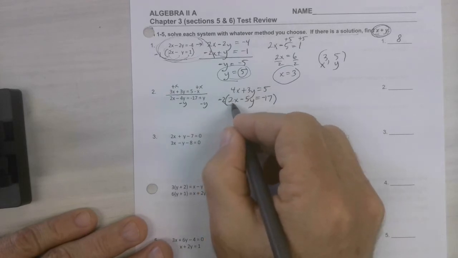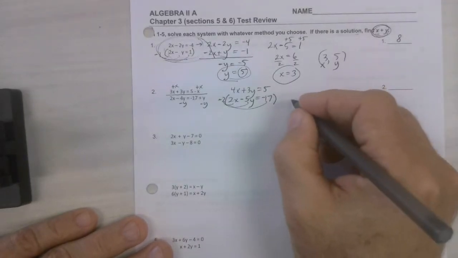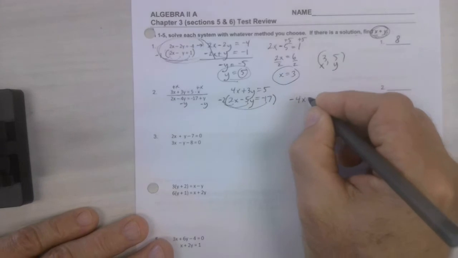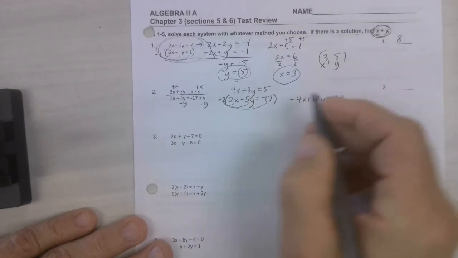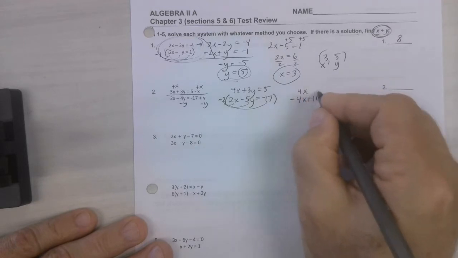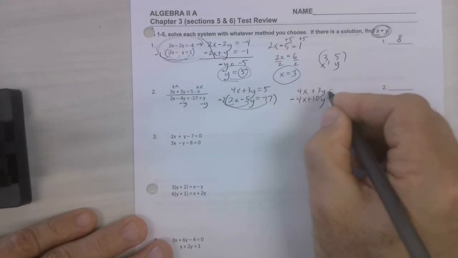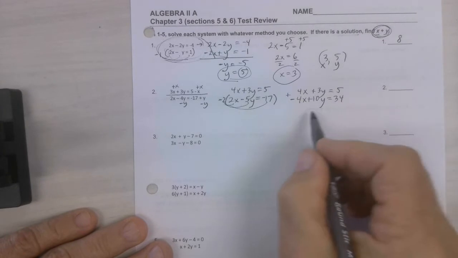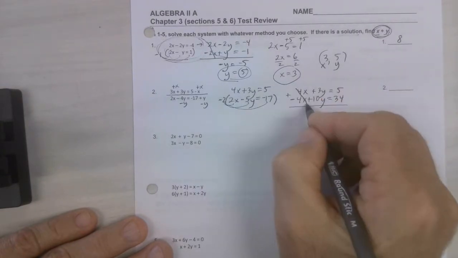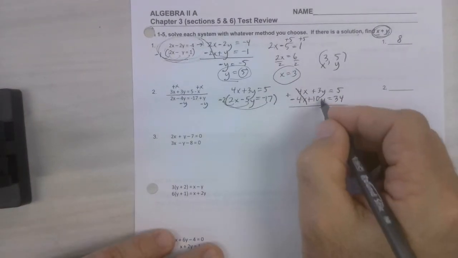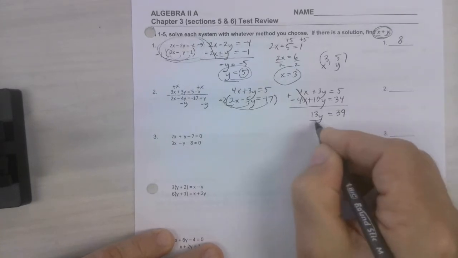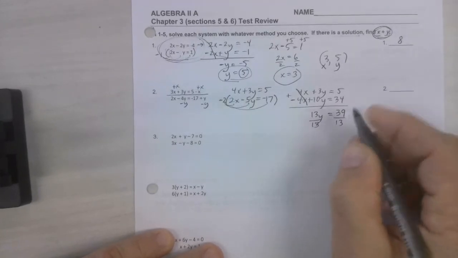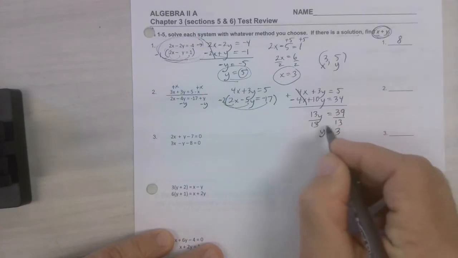So if I distribute, distribute, distribute, I would get -4x plus 10y equals 34. I'm going to slide this one over just so you can kind of see what I'm doing. Now I'm going to add these together, and if I do that, I eliminate the x's. So I get 13y equals 39, divided by 13, and I get y is 3.